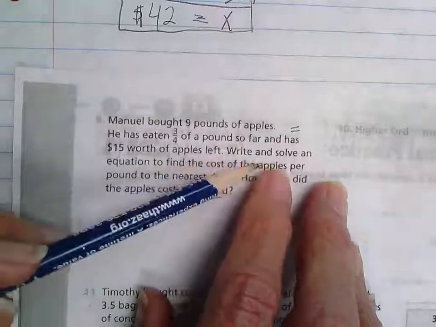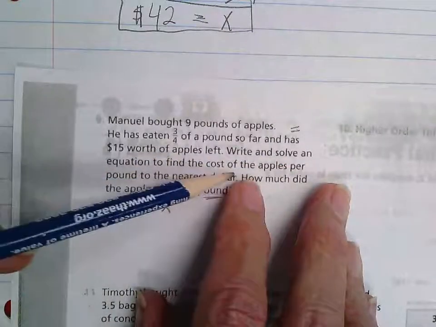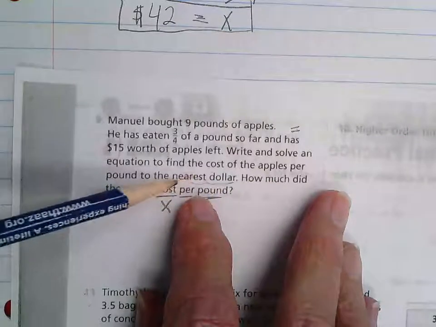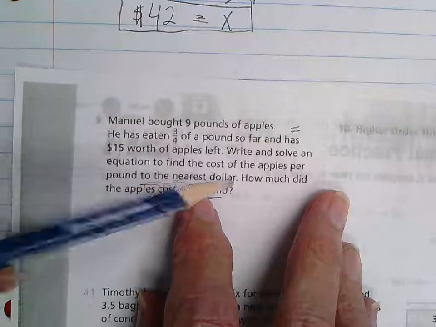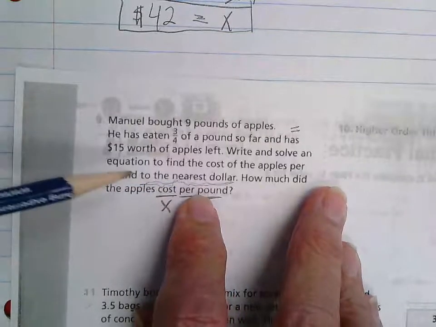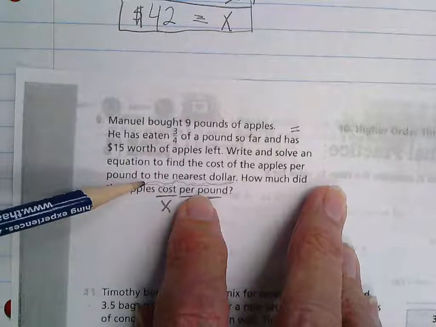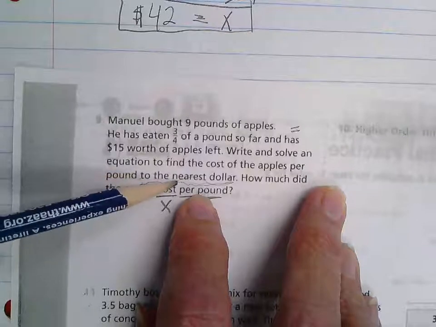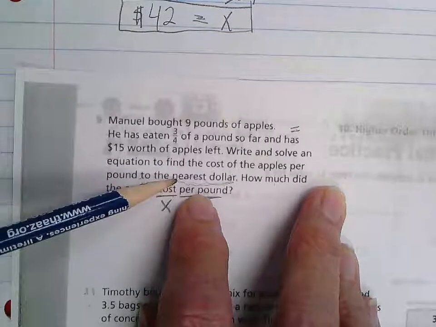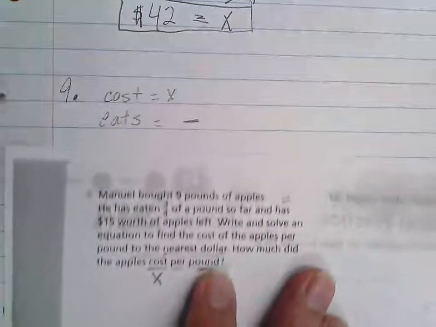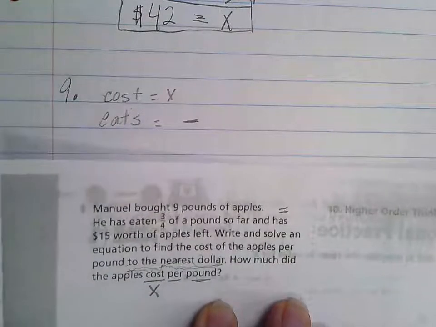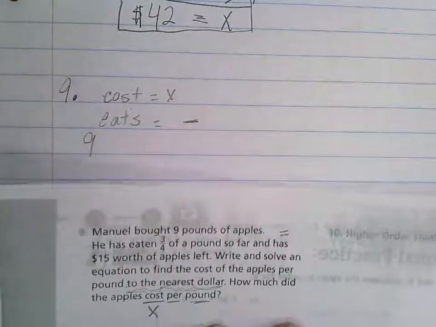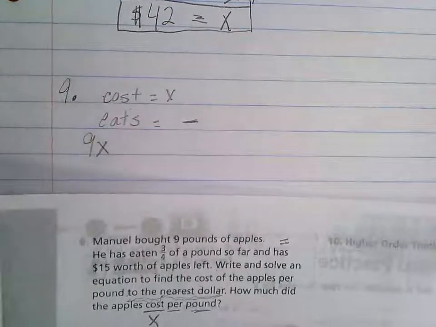So we need to write and solve an equation to find the cost of the apples per pound to the nearest dollar. Now this indicates to me that I'm probably going to get, if not an irrational number, a repeating decimal, maybe some cents, but they're going to want me to round to the nearest whole dollar when I get my answer. So I need to take the cost of those 9 pounds of apples. So I'm going to take the number of pounds times the cost.